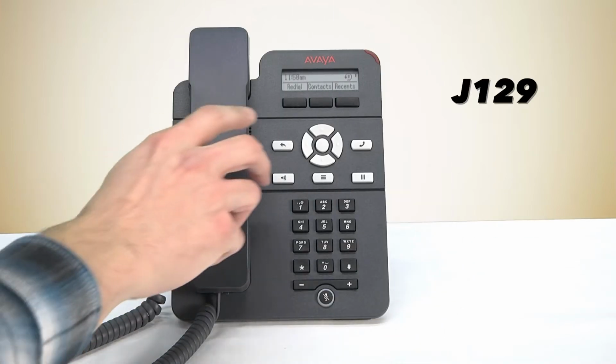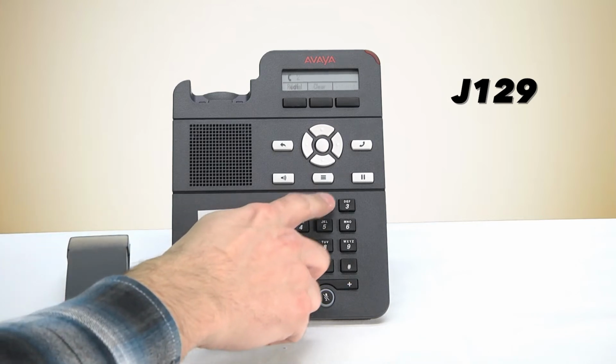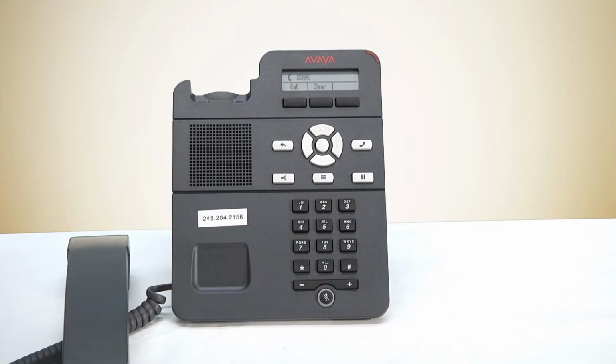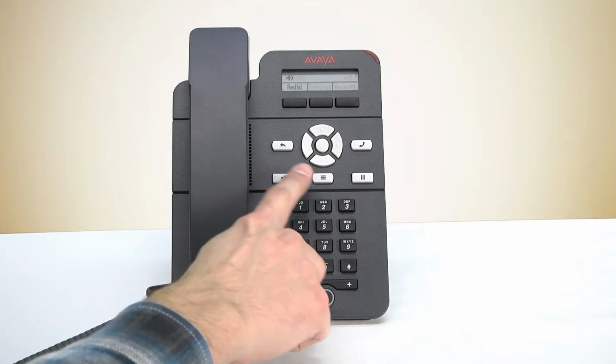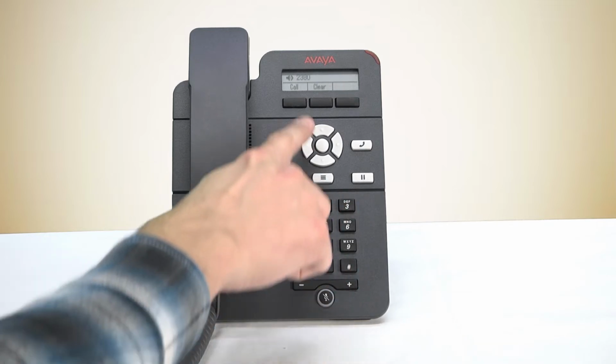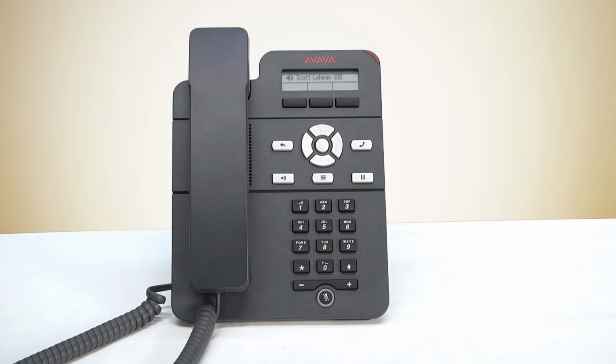Now let's look at the J129 model. To make a call to another extension, pick up the handset, then dial the extension. Press the Dial soft key or just wait a few seconds and the phone will dial automatically. You may also use the speakerphone by pressing the speakerphone button instead of picking up the handset.